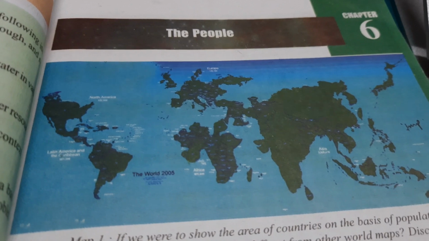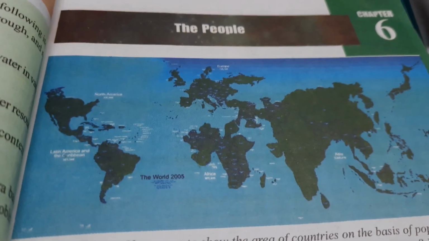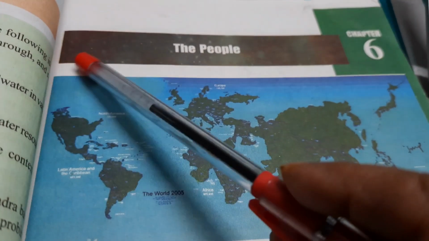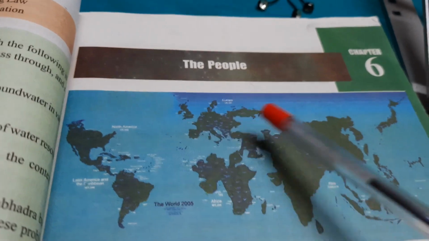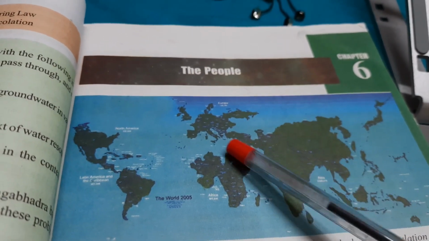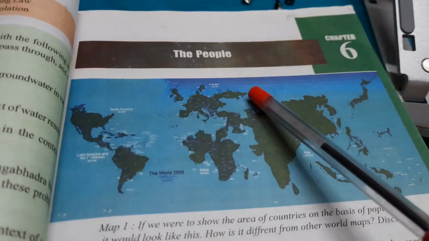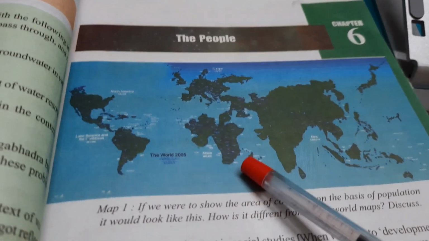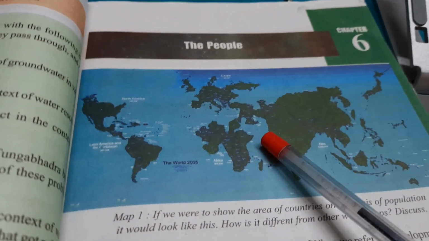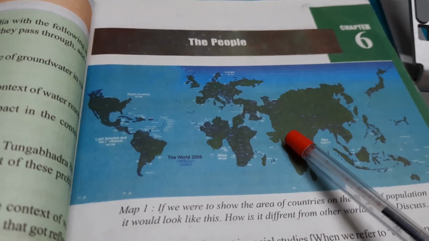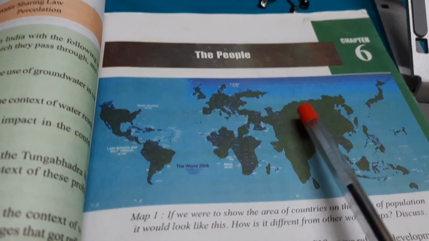Now children, look at the world map. Some portions of this world map have been deleted. Now you can see the northern part of North America, that is Canada. We can't see Alaska and Canada in this map. We can't see the western part of Europe, that is Russia, and all these parts have been deleted. We can't see the Arctic Circle, we can't see Antarctica. All these lands have been deleted from this map.